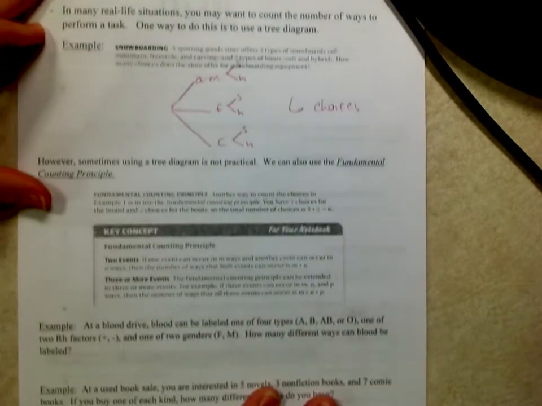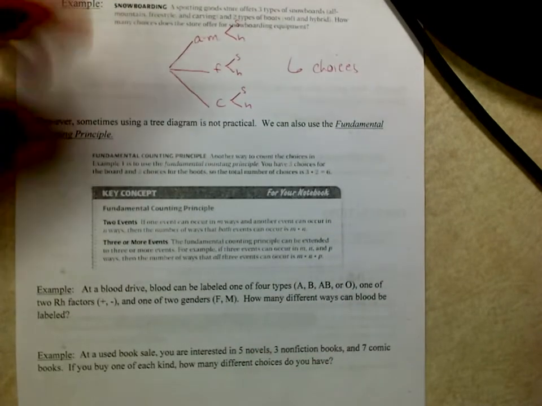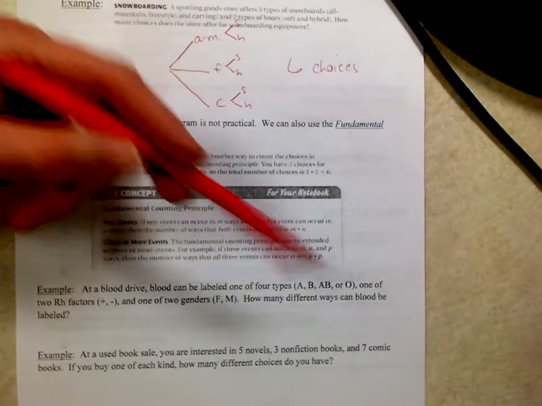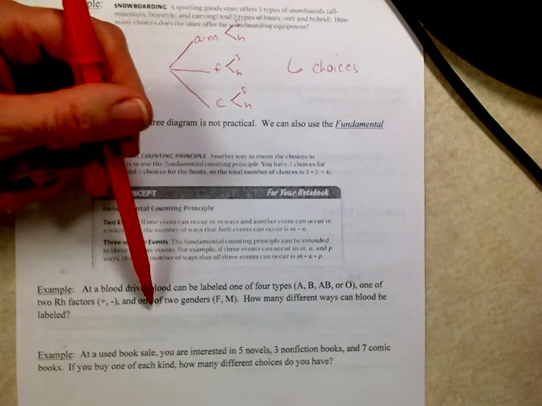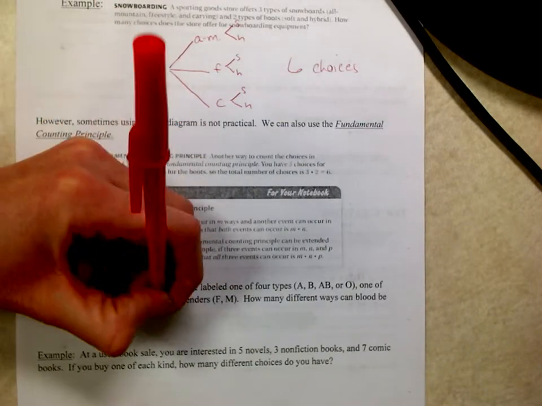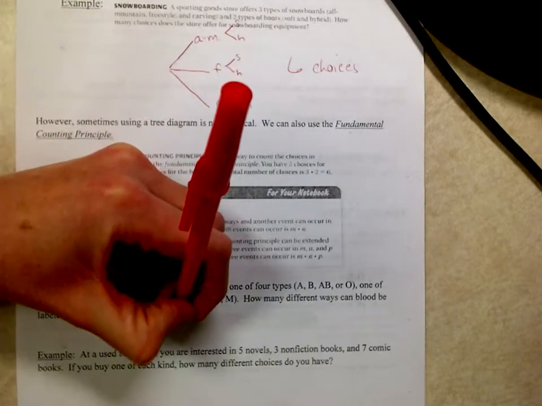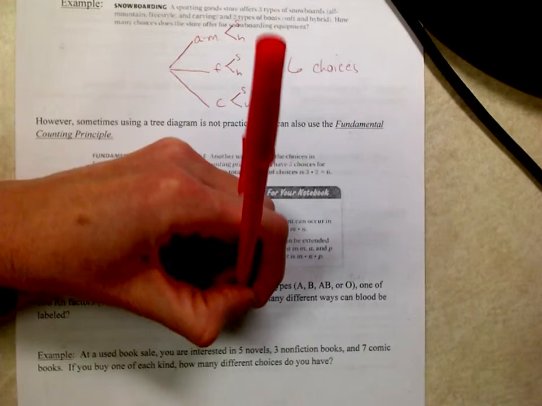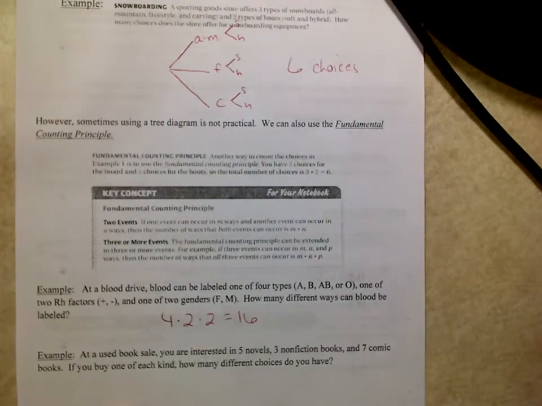If you look down here at this example, this is just another example. It says at a blood drive, blood can be labeled one of 4 types, one of 2 RH factors, and one of 2 genders. How many different ways can blood be labeled? Well, there are 4 types of blood, 2 RH factors, and 2 genders, which gives you a total of 16 possible ways that blood can be labeled.